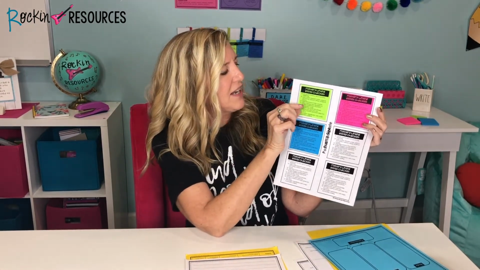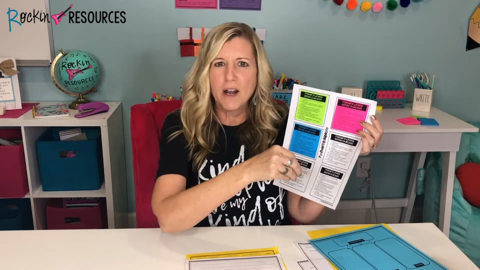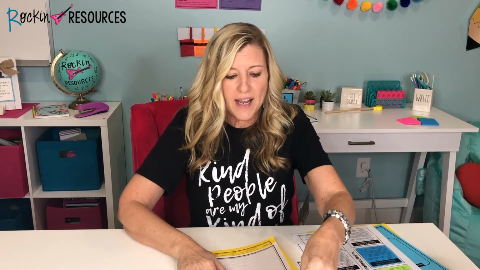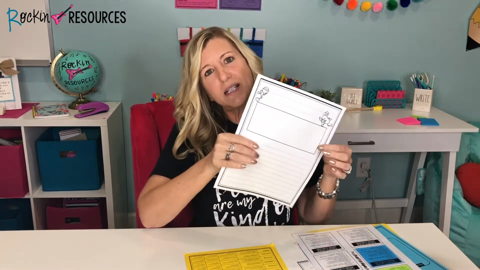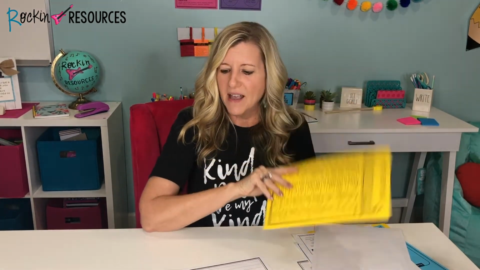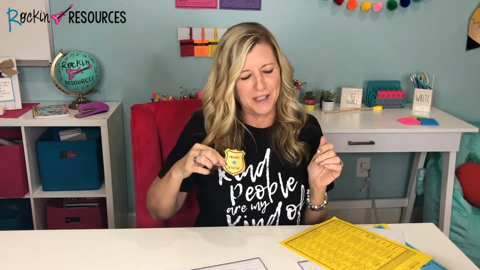And they could just take one of these Post-its and put it right on their rough draft and go through and make sure that they have all of the elements of mystery writing so that they're good to go for their final copy. And then last, of course, I have little templates for writing, and for you, I have a rubric so that you can see if they have developed all of those mystery elements. And then I add a cute little badge so that they can be their little detectives.